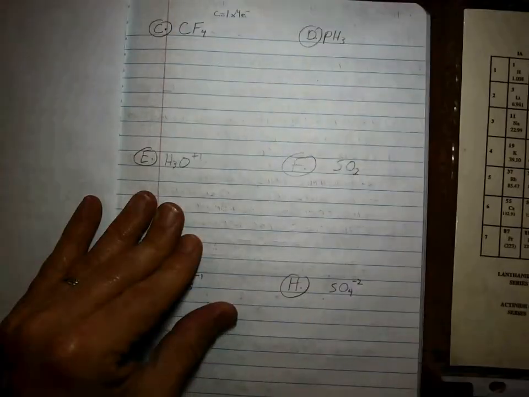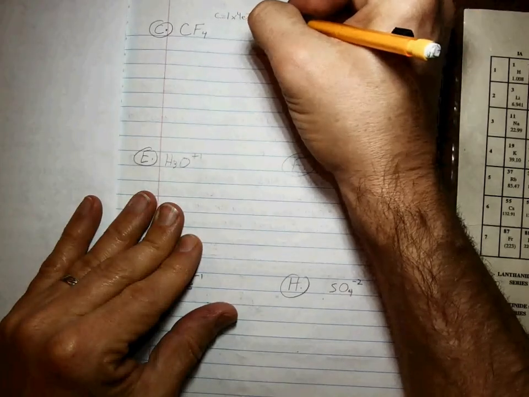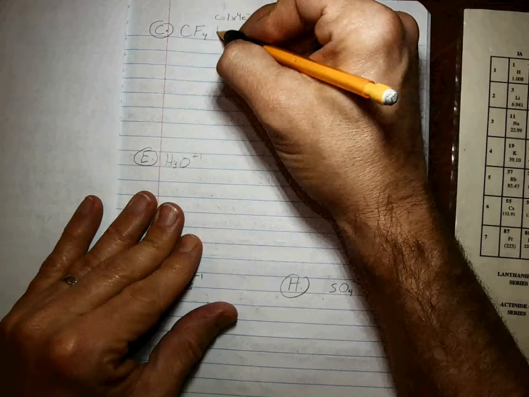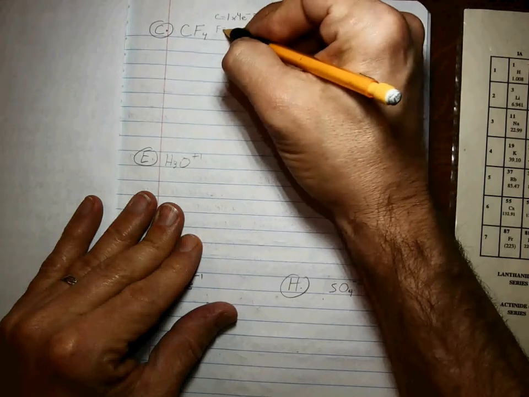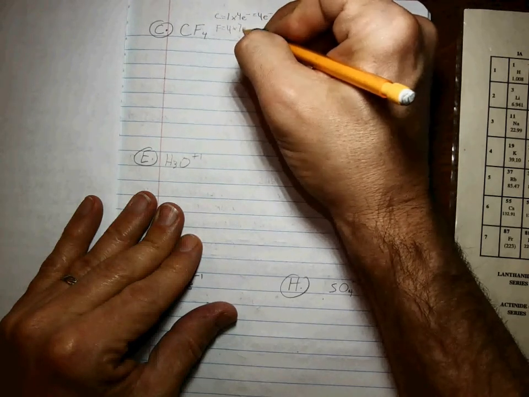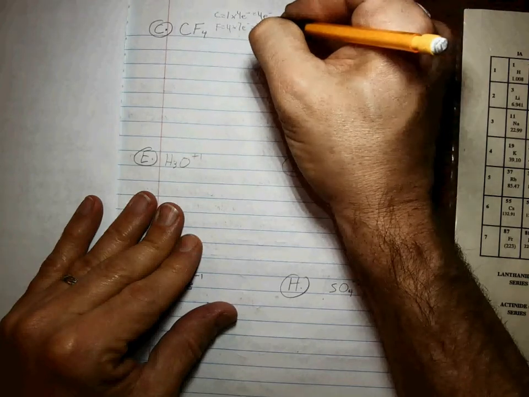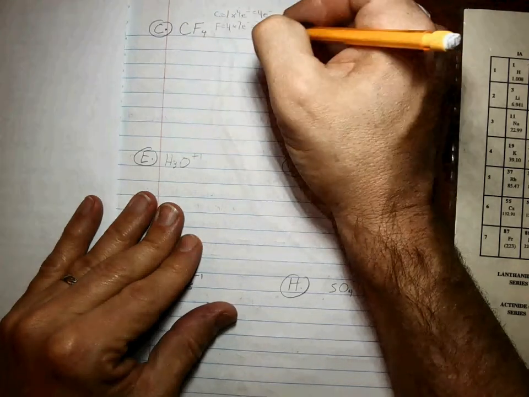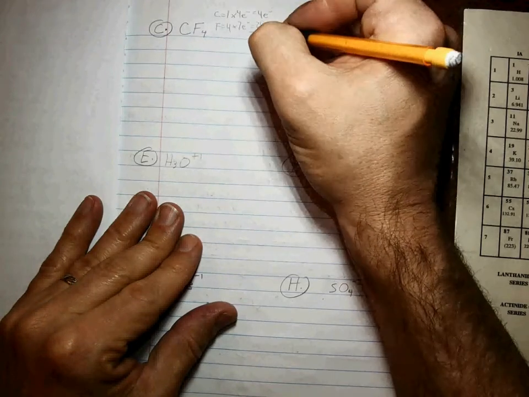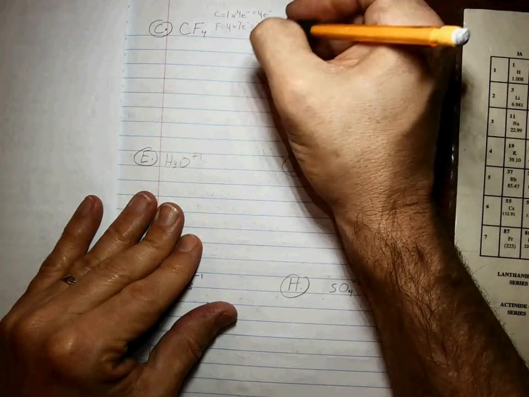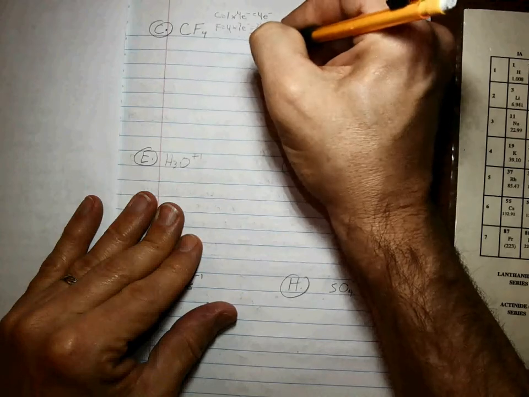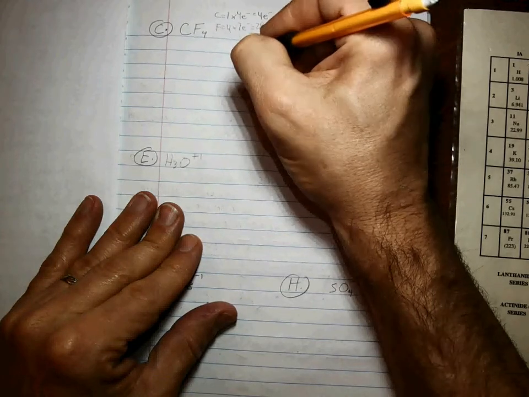So there's 4 outer shell electrons from the carbon, and 4 times 7, or 28 total valence electrons from the fluorines. So that's 32 electrons divided by 2 is 16 pairs.